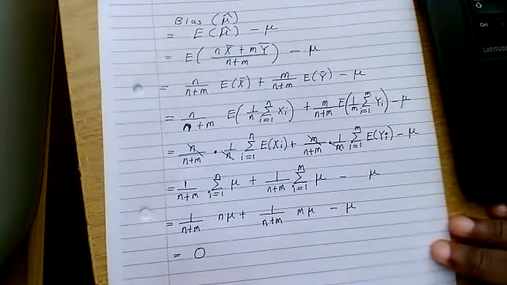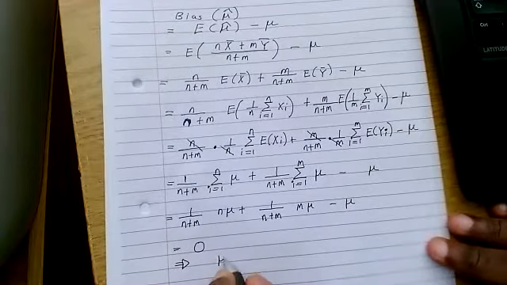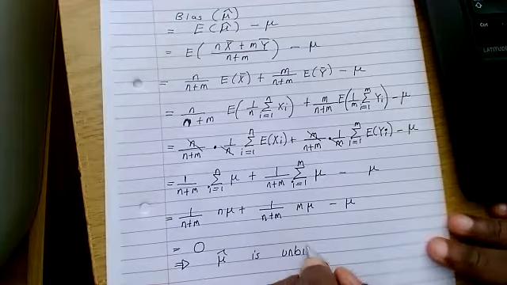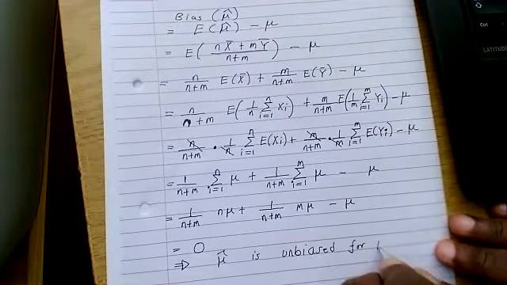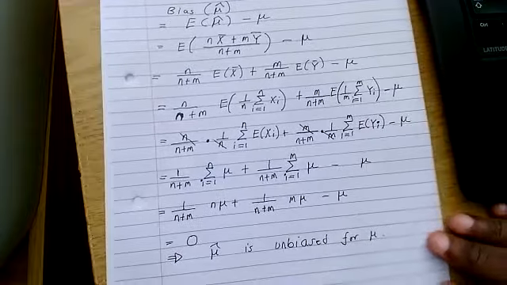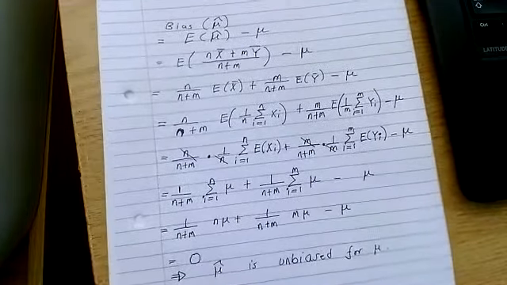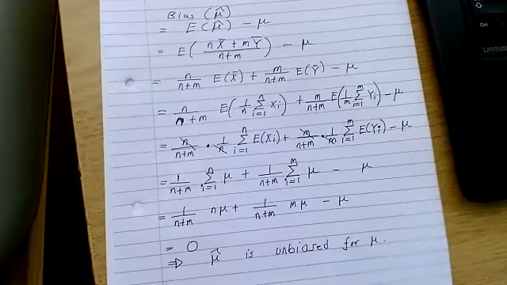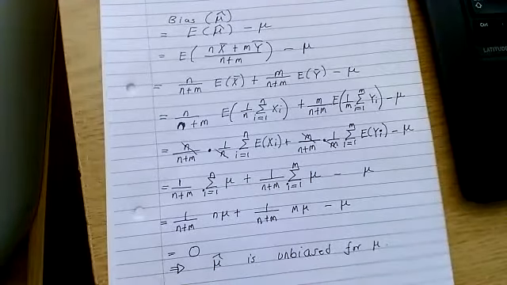So hence we have shown that mu hat is unbiased for mu. Remember that an estimator is unbiased if the bias is equal to 0, and that's what we have shown. Are you okay so far?